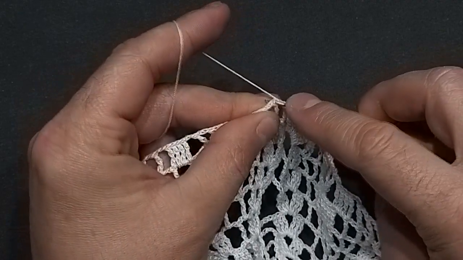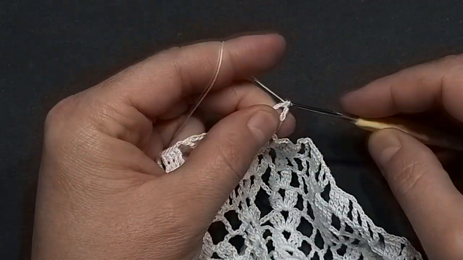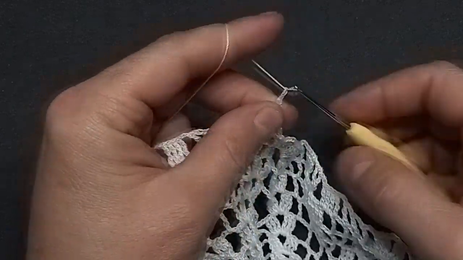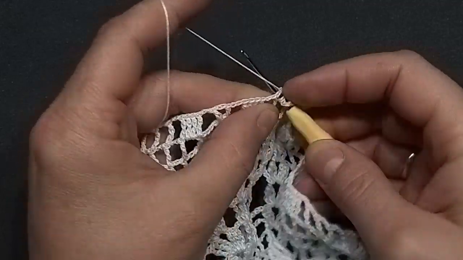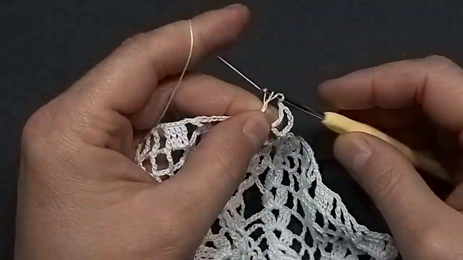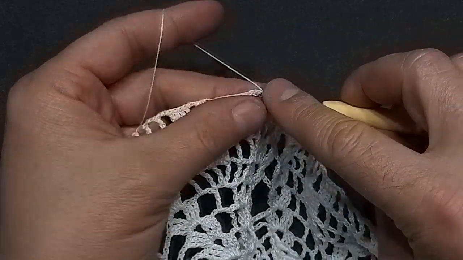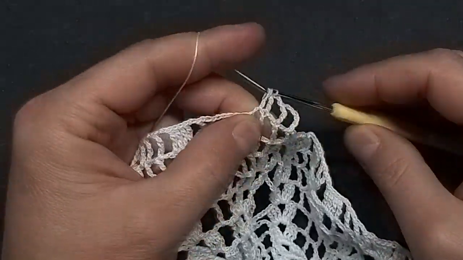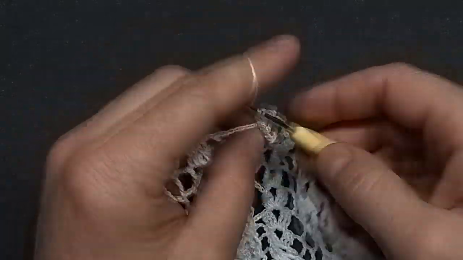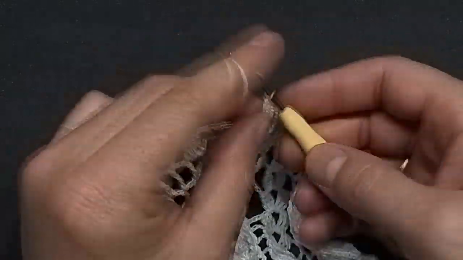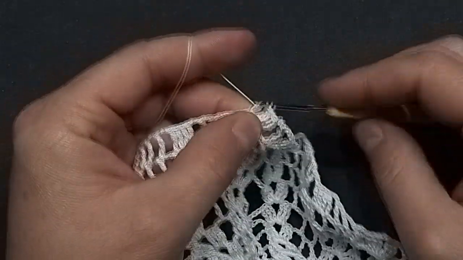Treble crochet into the next treble crochet, chain 2, treble crochet into the next treble crochet, 2 treble crochets into the chain 2 space, 1 and 2, and treble crochet into the next treble crochet.